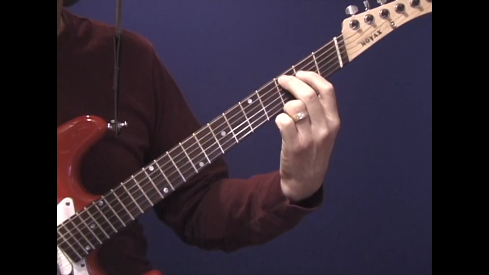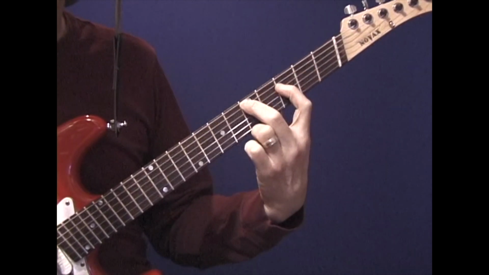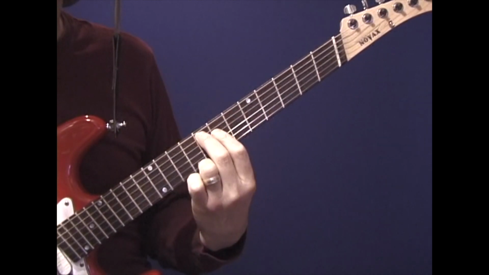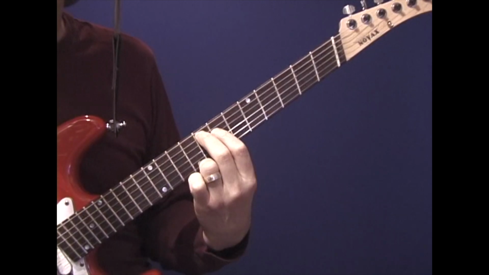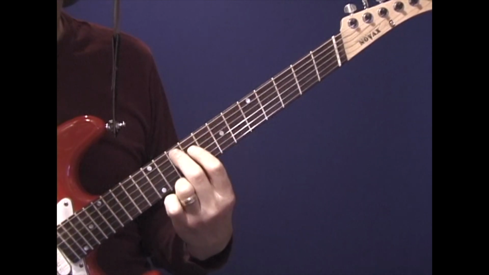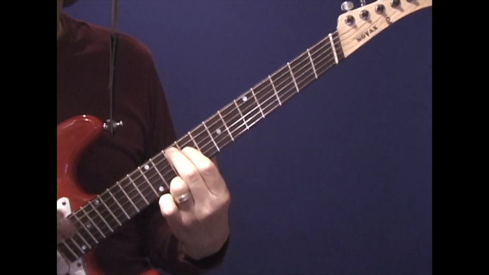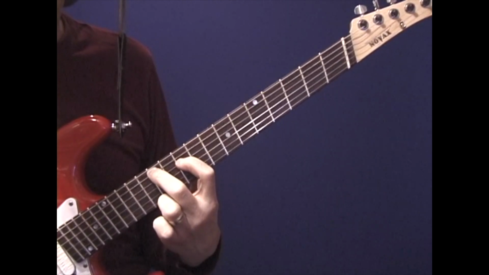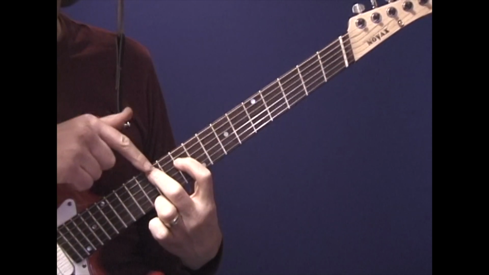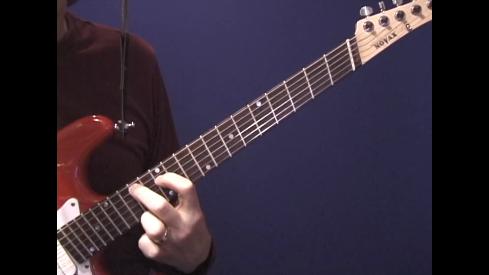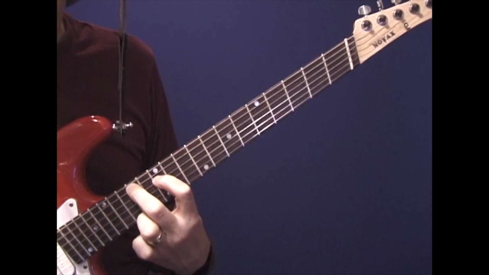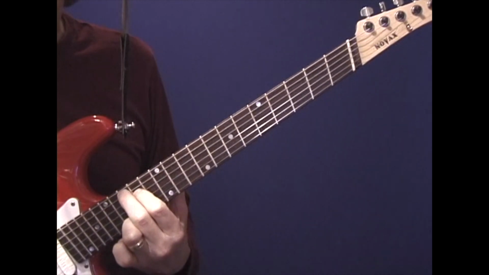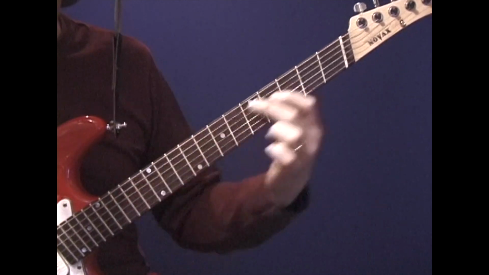So here they are. 1, C has a major third. 2, D has a minor third. 3, E has a minor third. Up one fret to 4, F has a major third. Then 5, G has a major third. This is the 10th fret, by the way. Then 6, A has a minor third, and that's the 12th fret. 7, B has a minor third, 14th fret. And 1, C, the same as 8, has a major third.